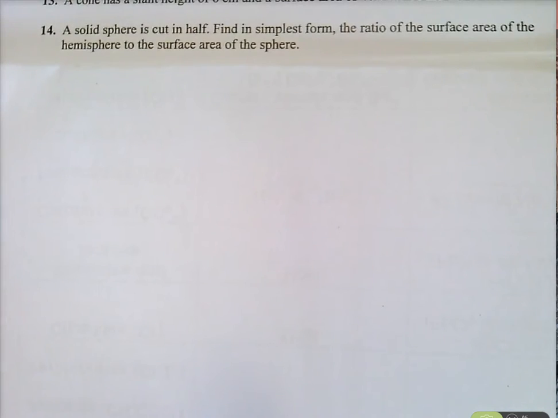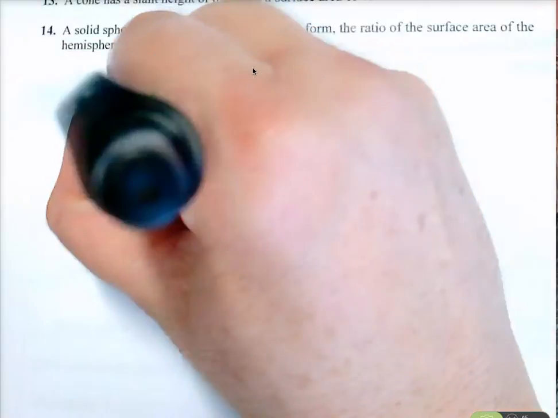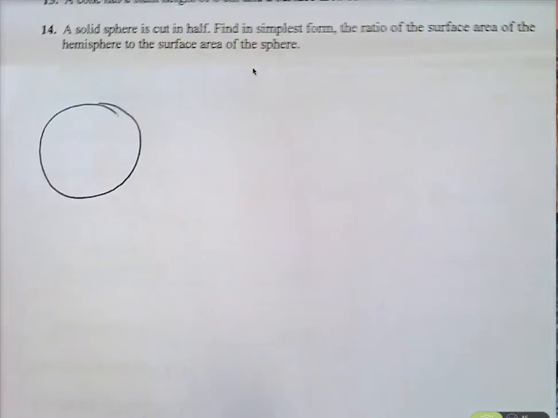I would just work out the surface area of the hemisphere and the surface area of the sphere, and then the ratio, you put one over the other. So don't worry that it says ratio. If you ever get questions that say find the ratio of this to that, or the percentage that this is of that, don't worry that it says ratio or percentage. Just find the surface area of the hemisphere, find the surface area of the sphere, and then work out what to do after that.